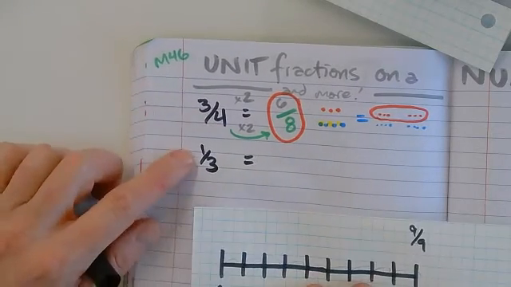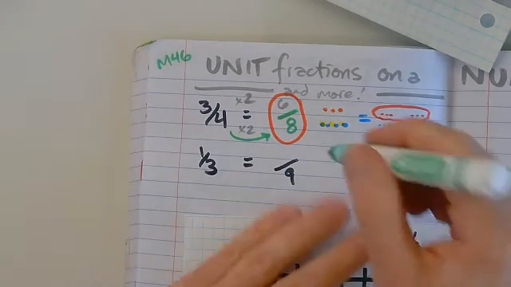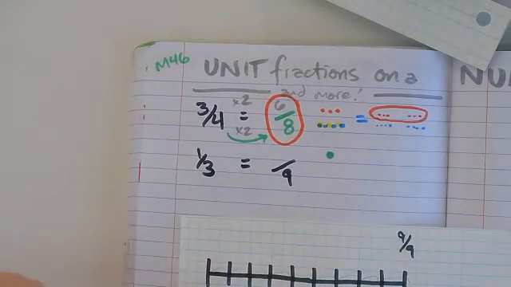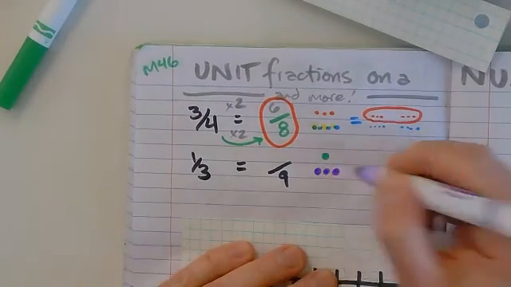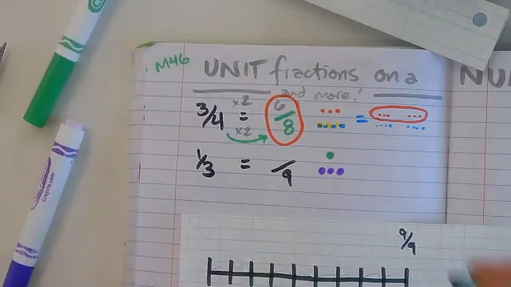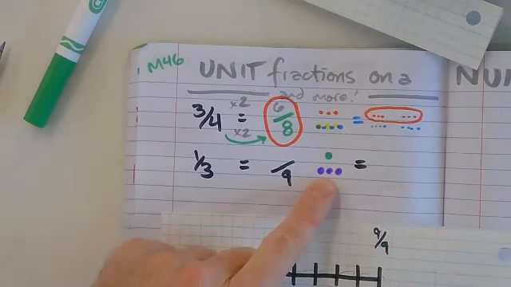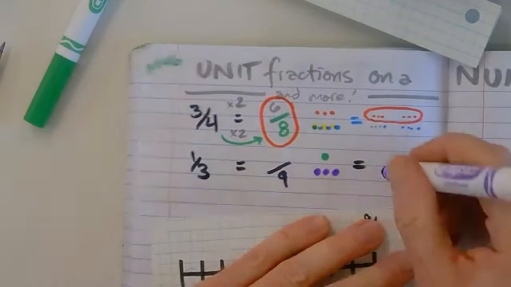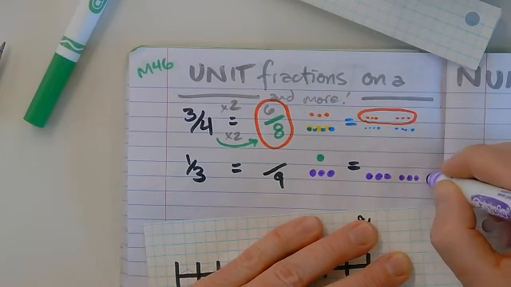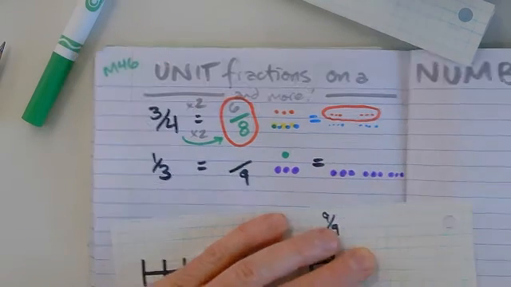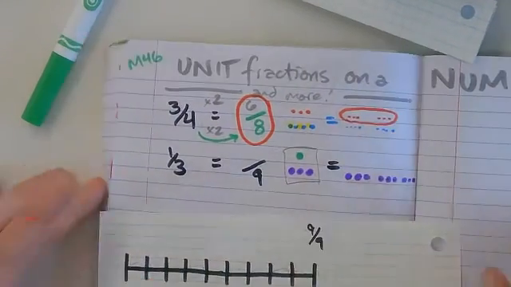you have 1 3/4 equals 6/8. You can turn 1/3 into some ninths, and you do the same thing. Let's say we had 1 green dot, and then we want to have some more. We start off with 3 purple dots. 1, 2, 3. And then we have to somehow transform that so that you wind up with a denominator of not 3 and not 6, but 9 dots. 1, 2, 3, 4, 5, 6, 7, 8. Oh, it barely fit.